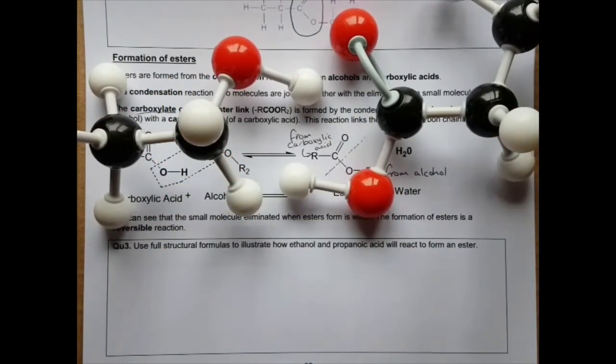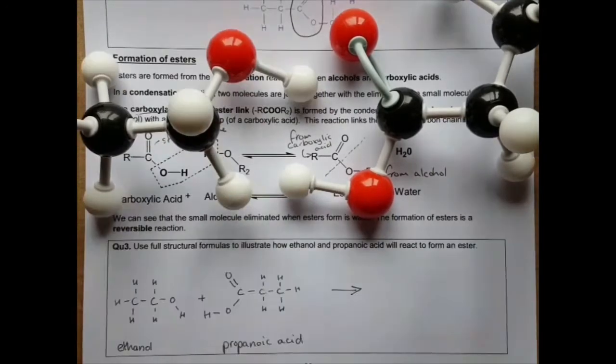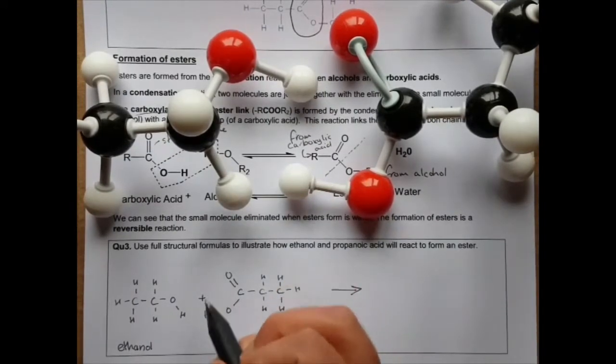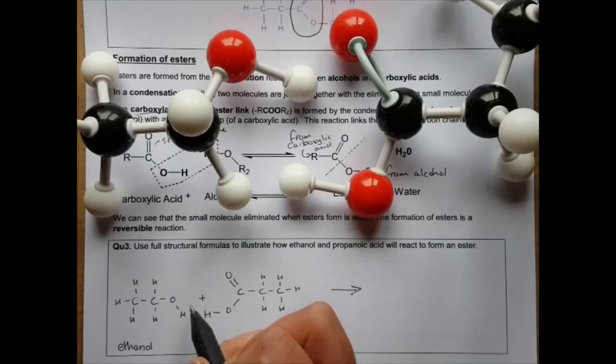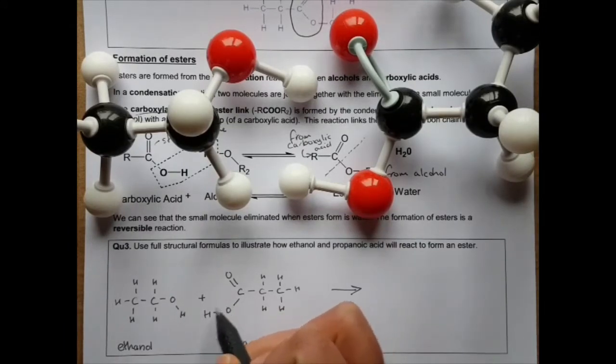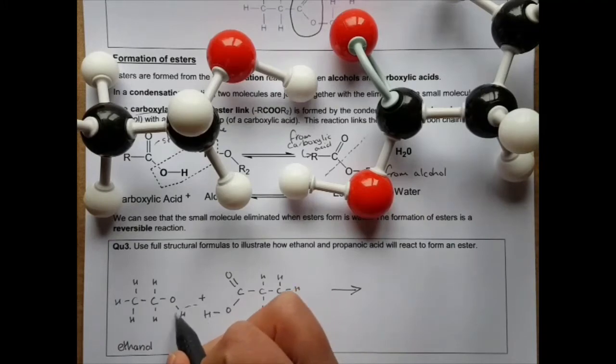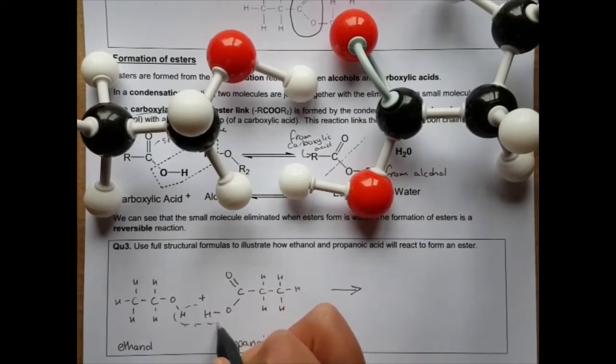So we'll do that. Okay, so here are the structures, and remember, the H from the hydroxyl group combined with the OH from the carboxyl group are going to combine to form water, and we're going to get a bond forming between this carbon here and the oxygen in the hydroxyl group.